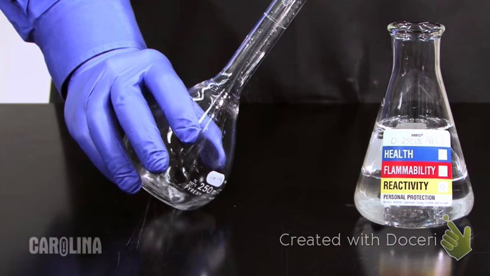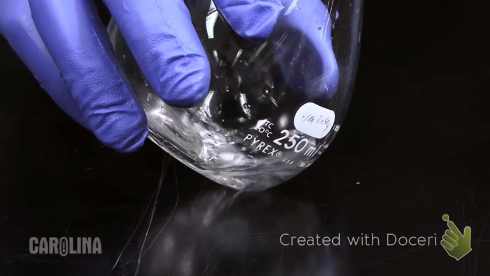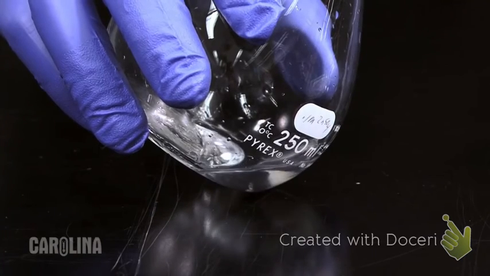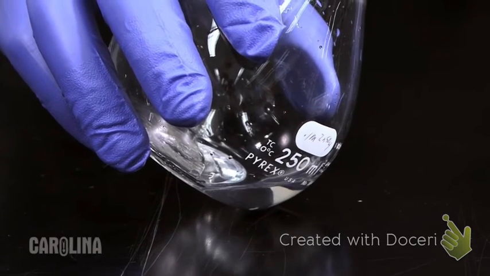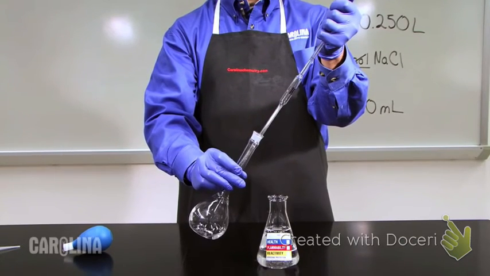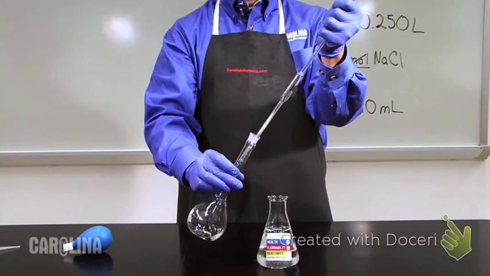Allow all of the liquid to flow out of the pipette. Do not use the bulb to force the liquid out, as pipettes are designed to deliver the exact amount of liquid, and there may be a small amount of liquid remaining at the end.